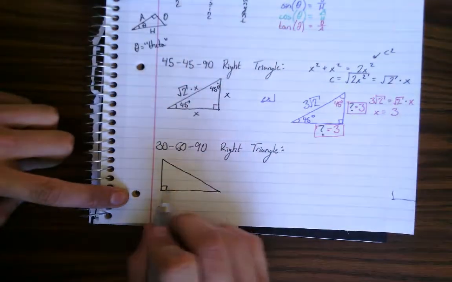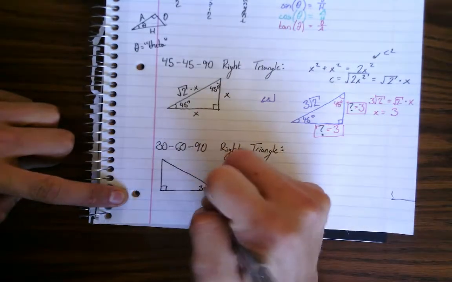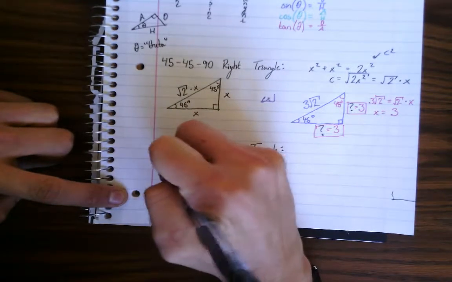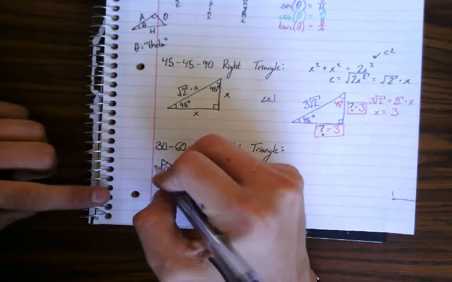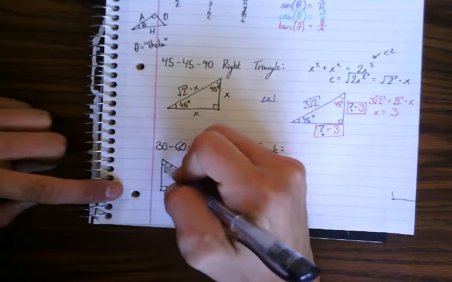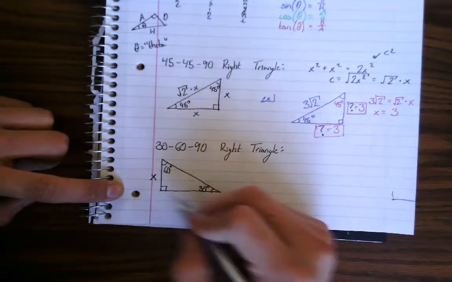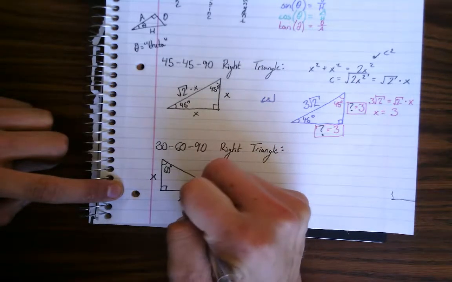what's going on here. So we have our 90-degree angle, and then we're going to have our 30-degree angle over here, and our 60-degree angle over here. And so the relationship between these is that if the side adjacent to our 60 degree is equal to x, then we know the side adjacent to 30 is going to be x times the square root of 3.